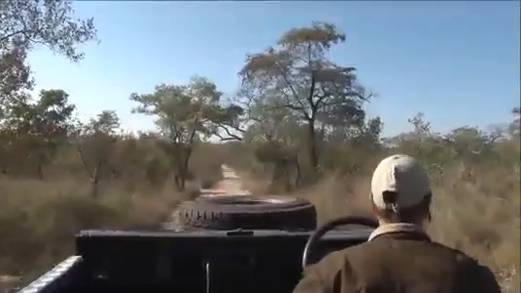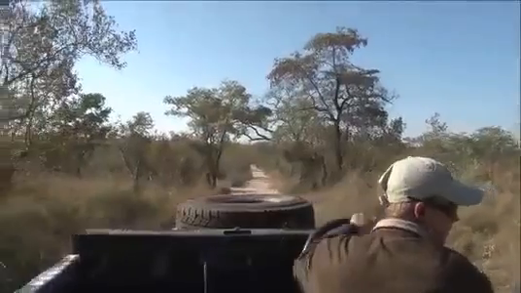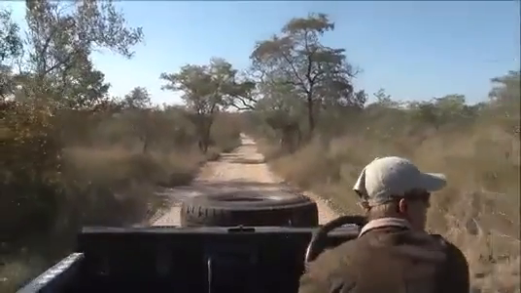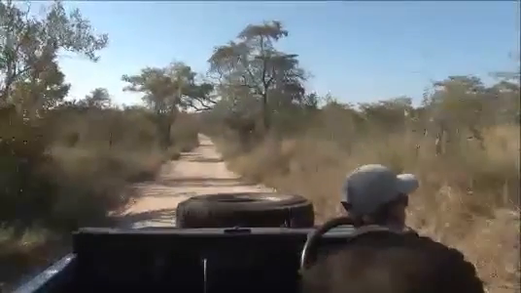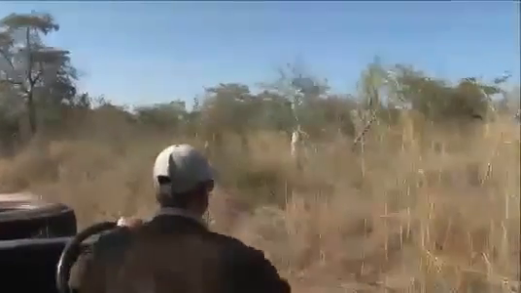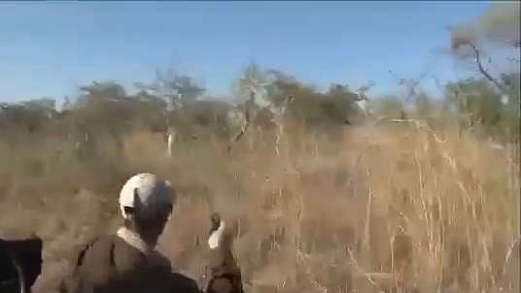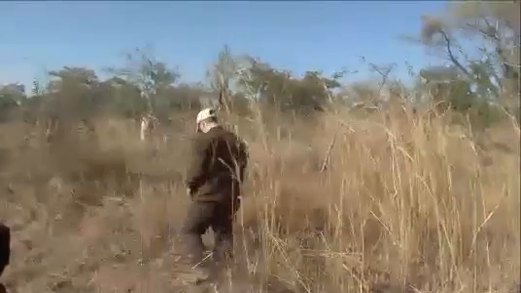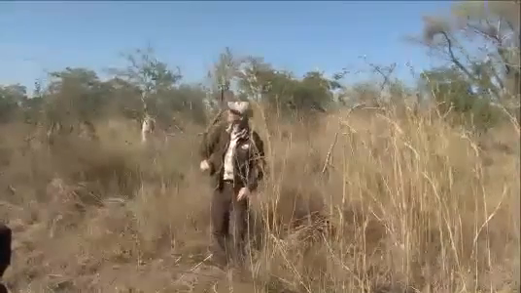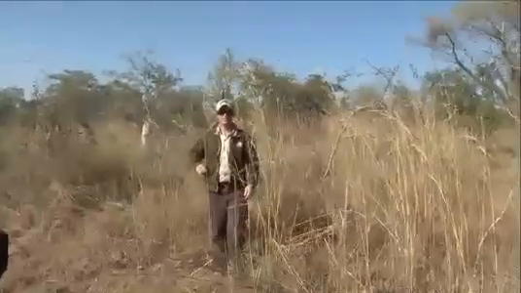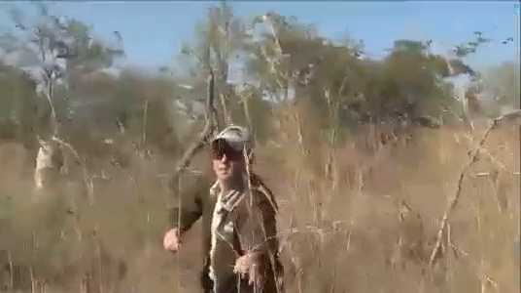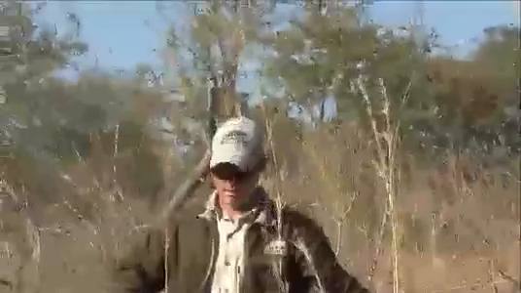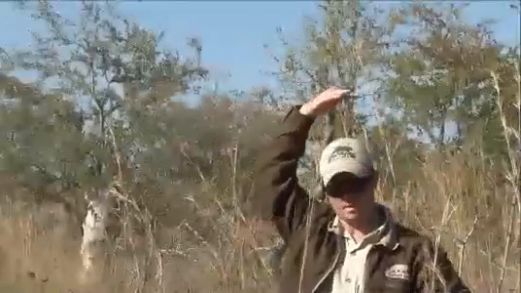Here, just quickly show you this. What we call elephant grass, or thatching grass. Look how tall this is compared to me. If I use you as a reference, it's taller than me.